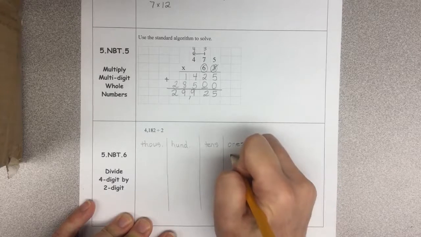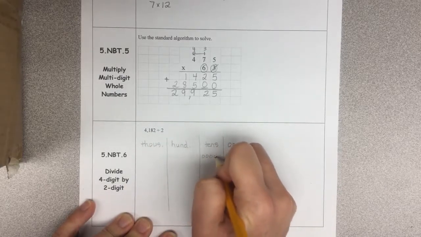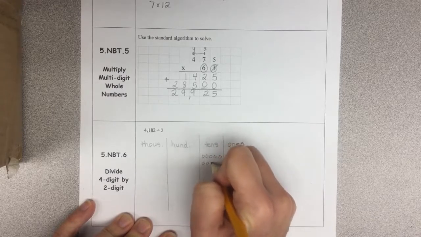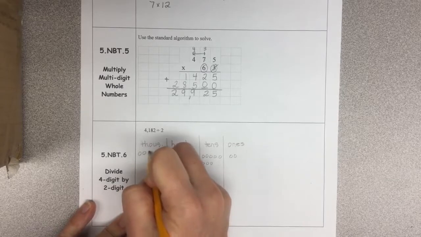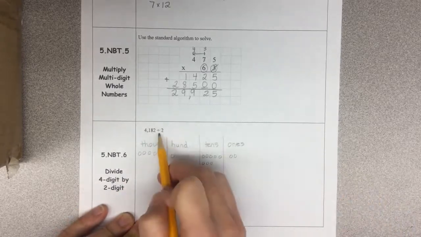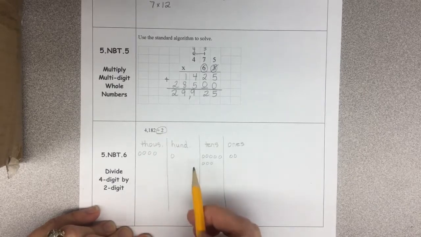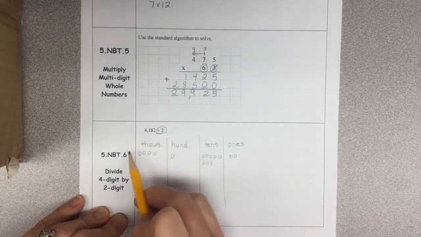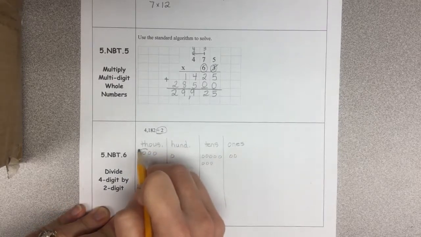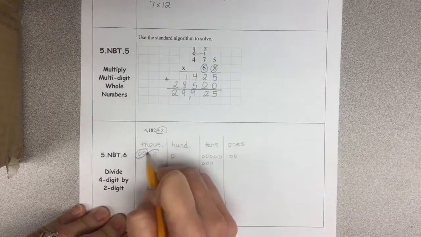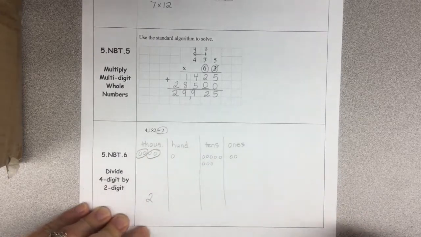So I have 2 ones. I have 8 tens. I have a 100, and I have 4 thousands. Now I'm dividing by 2, so I am going to put into groups of 2. I want to ask myself, how many groups of 2 can I get out of these 4 thousands? Well, here's a group of 2, and here's another group of 2. So 2 groups of 2.